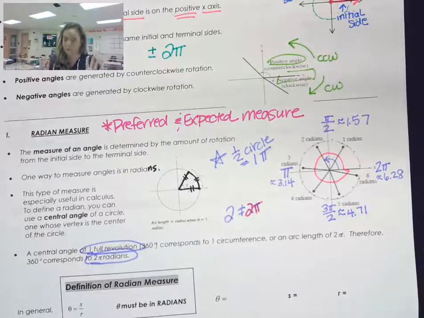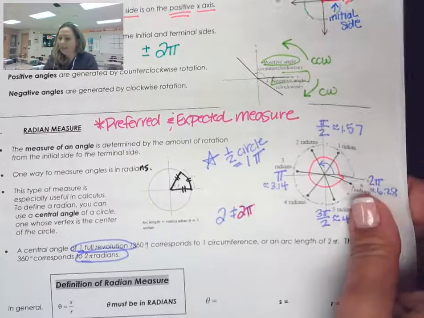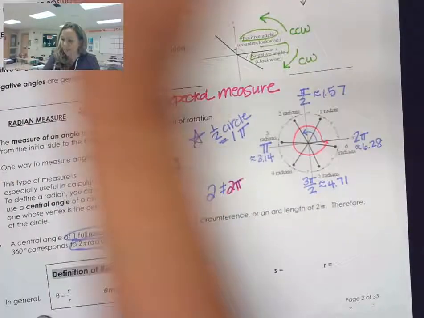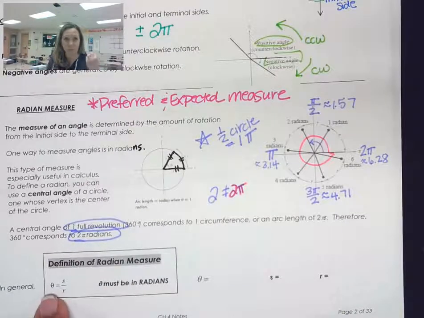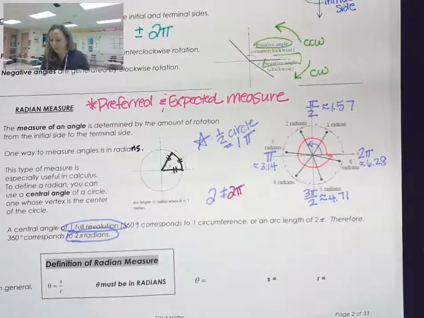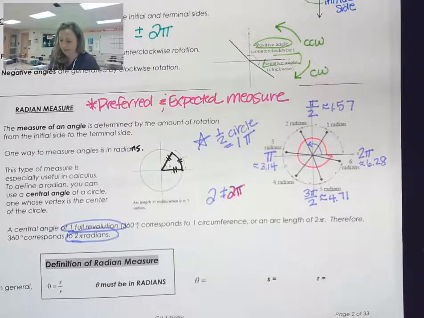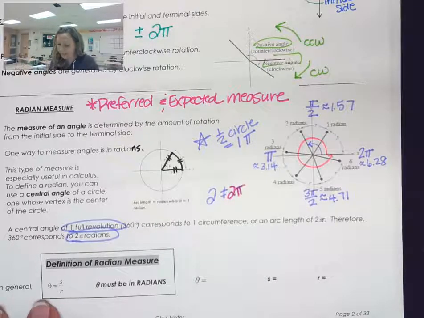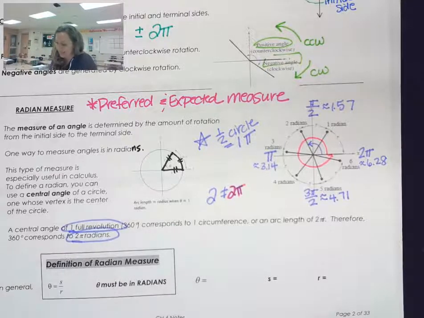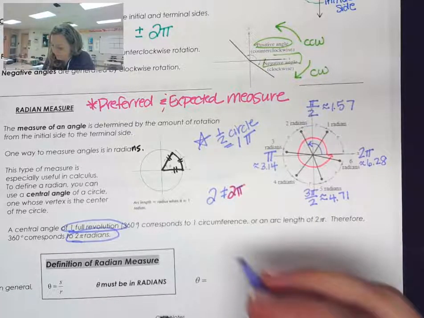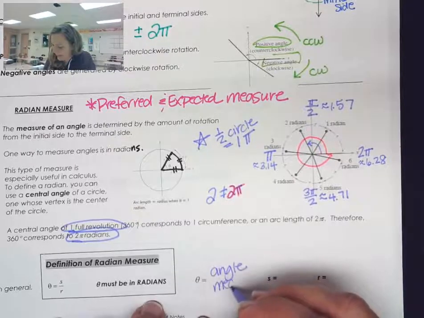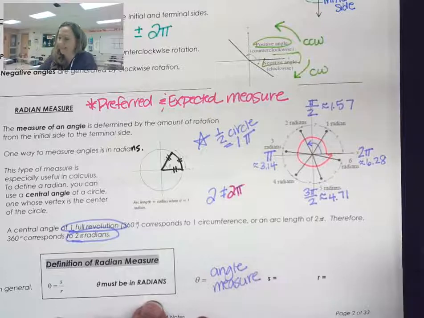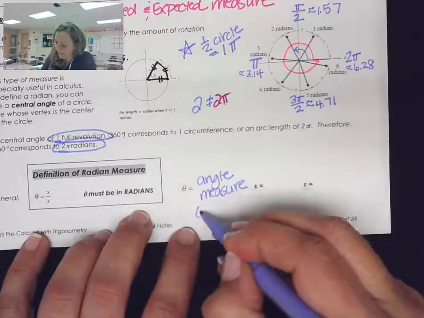Like, trust me. So in general, one relationship that we have is that theta, and theta is just a way to measure an angle. Instead of using x, we often use theta for angles. That theta equals S over R. And in that case, theta represents the angle measurement. And if we use this, it's the angle measurement that's actually in radians.